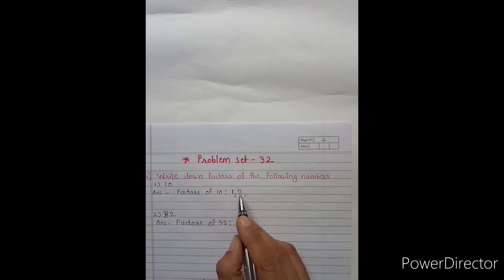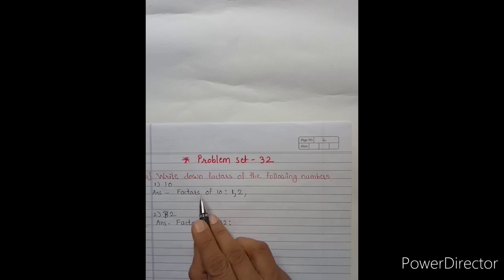Now 4. 4 ones are 4, 4 2s are 8, 4 3s are 12. So 10 is not exactly divisible by 4 either. So 4 is not a factor of 10.